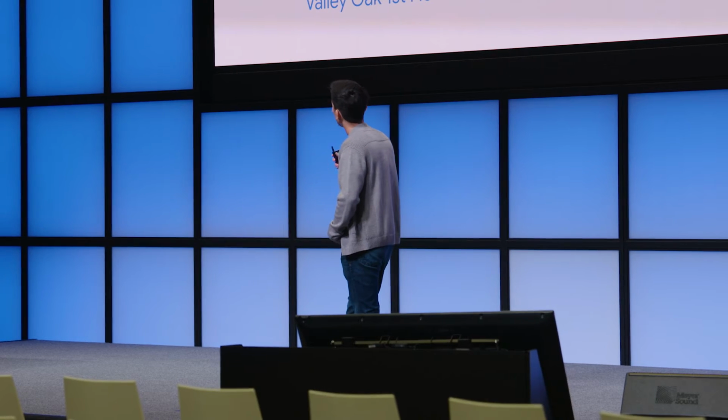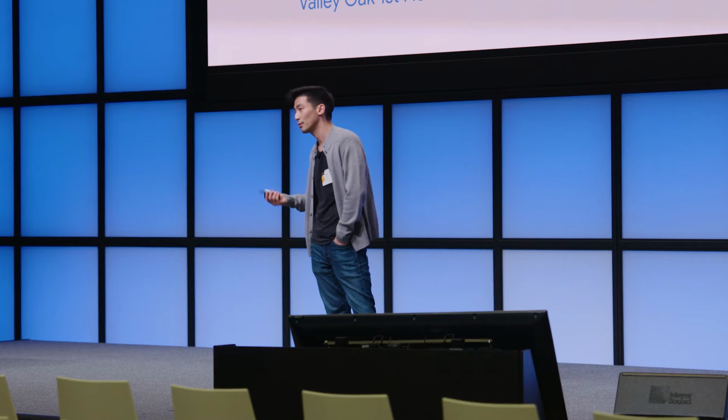So I will talk a little bit about how to deploy a production-grade application in generative AI, which is a pretty hot topic. I think a lot of people want to know how this can be done.